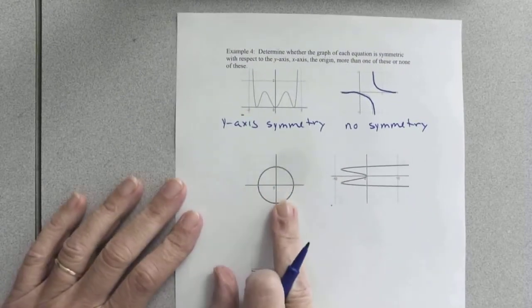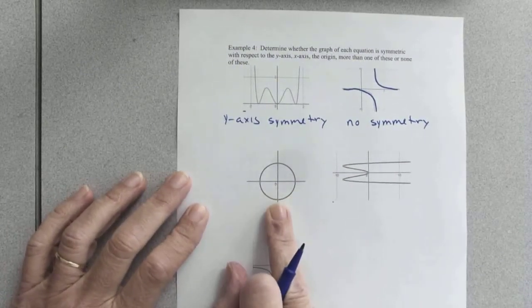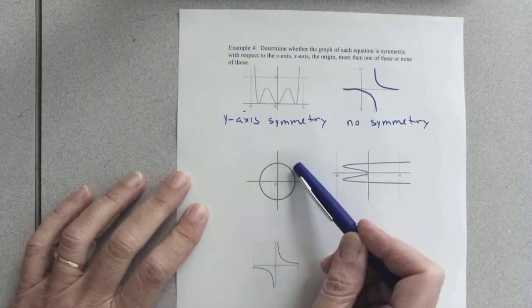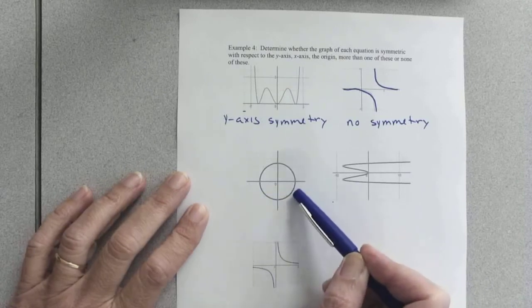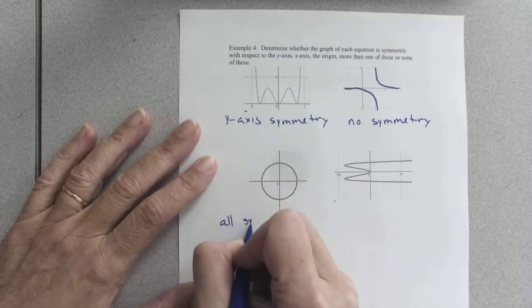This one, yeah, it would fold across the y-axis. It would fold across the x-axis. And first quadrant, flip, flip to third quadrant. Yes, I would have that. Fourth quadrant, flip, flip to second quadrant. This has all my symmetries.